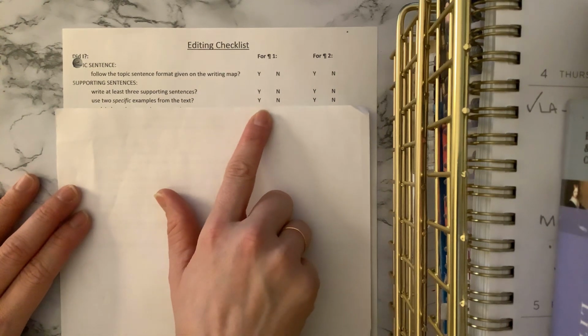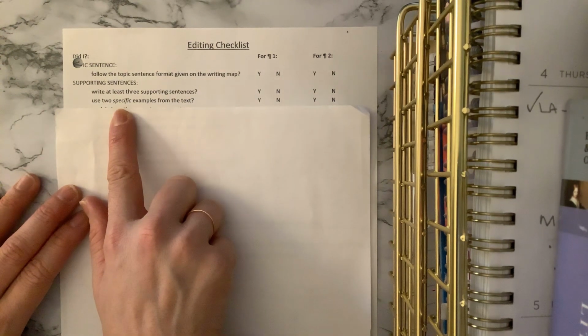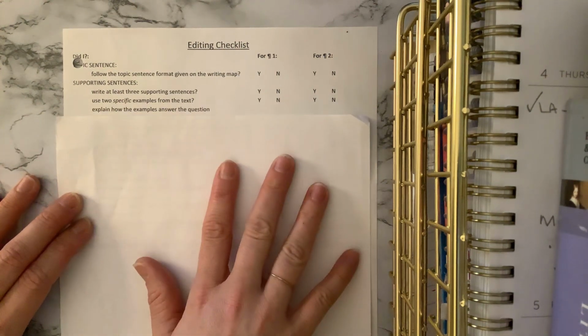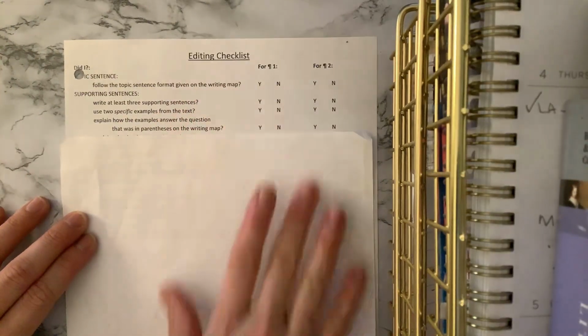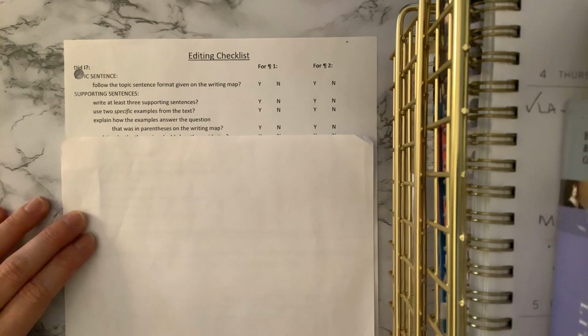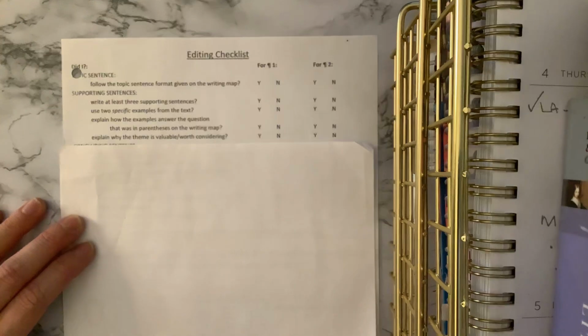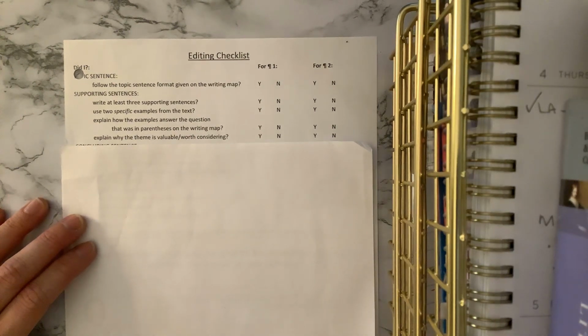Did I use 2 specific examples from the text? So I need to know exactly what part of the text you're referring to in your examples. Did I explain how the examples answer the question that was in parentheses on the writing map? Did I explain why the theme is valuable or worth considering?